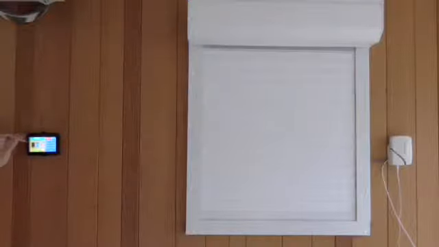Let's see how to operate the roller shutter in a real situation. Let's press up and stop and down and then stop. All operations work well. This time, let's press the My button. The shutter moves to the user's preset position.